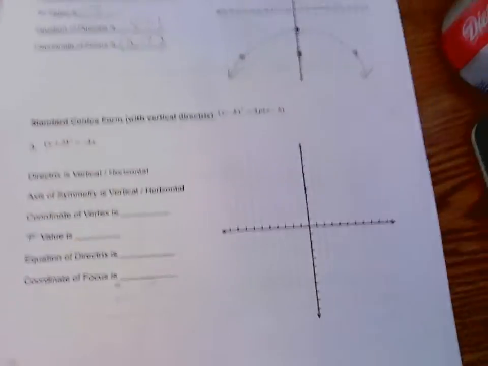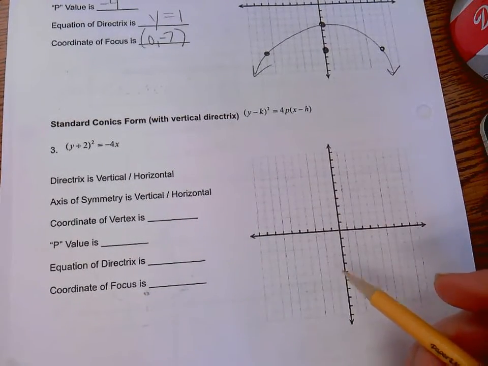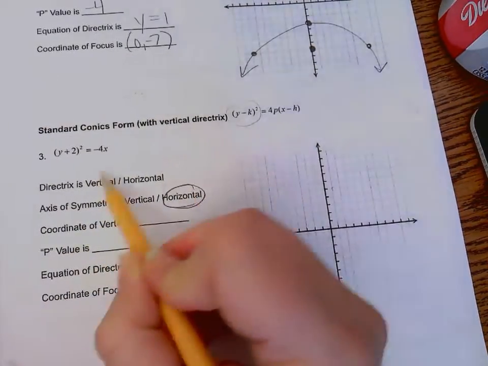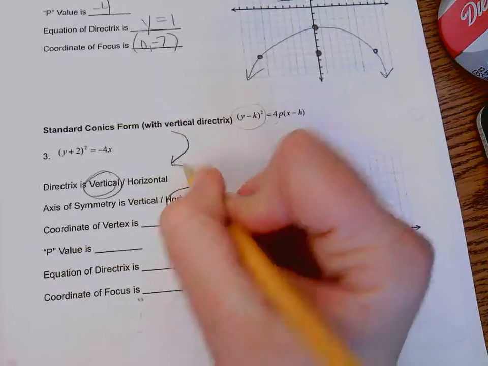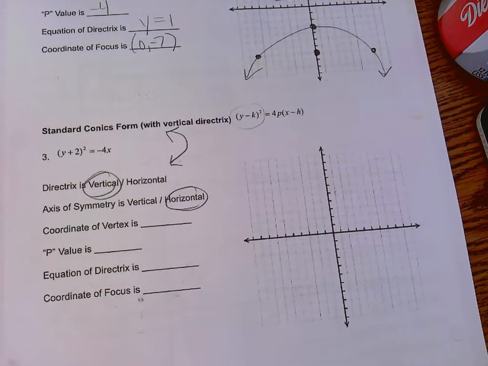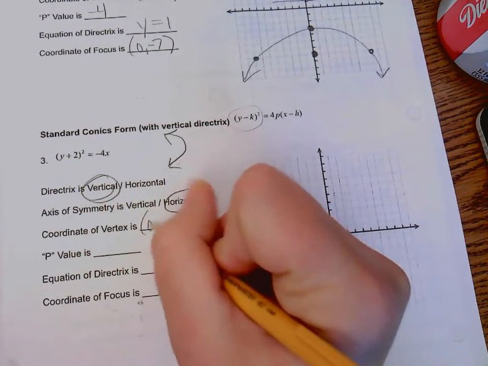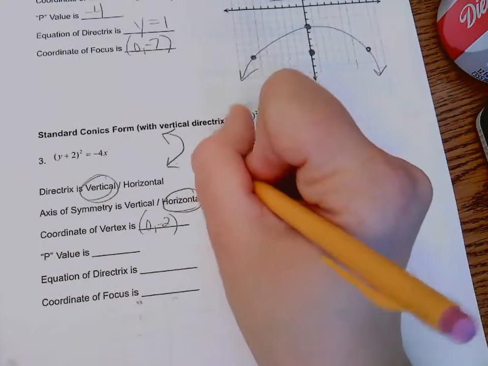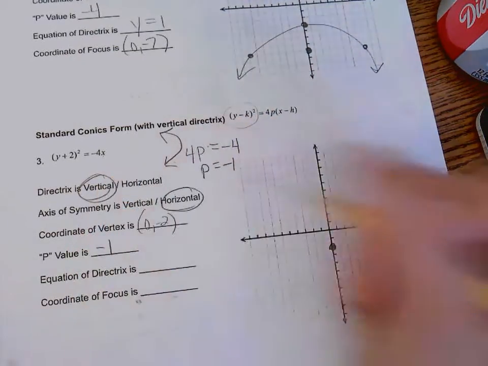Okay, so let's do just one last example together to give you kind of an overview of parabolas today. So this time y is being squared. So your axis of symmetry is horizontal. That makes your directrix vertical. If your p-value is negative, it's going to be a sideways opening parabola to the left. The coordinate of your vertex will be at (0, -2), which is here. The 4p value is -4. So p by itself would be -1.